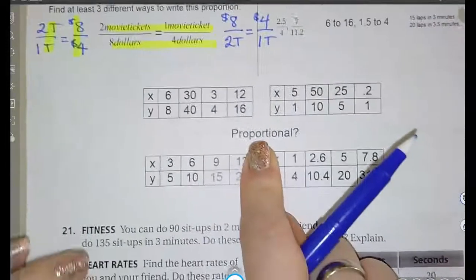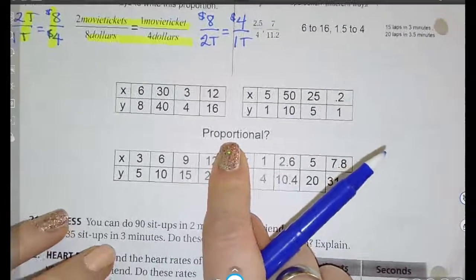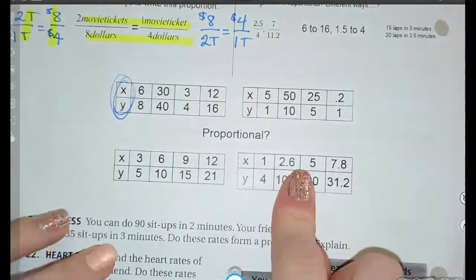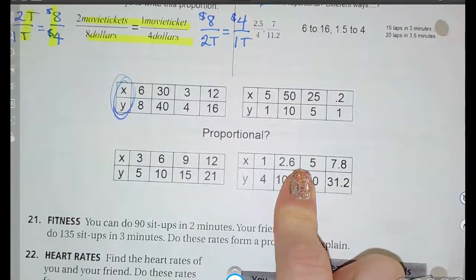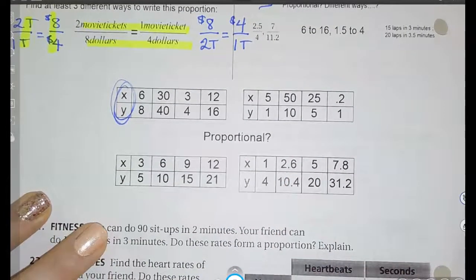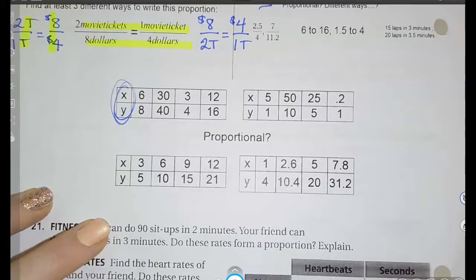Now I'm asking you, are the tables proportional? So is this relationship between x and y proportional in each of these, okay? Here you're going to check all the numbers. You have to check the whole table to see. And there's a couple ways you could do it.